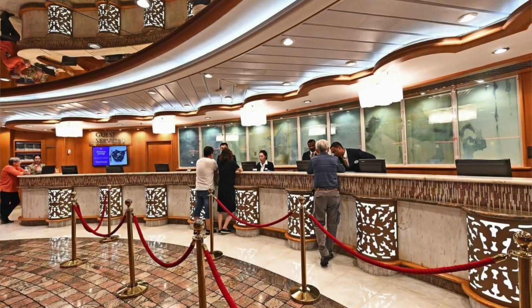You get that from the front desk if you want the paper version of it, but I like using the app. The app basically tells you a lot of information that's going on the ship. Also, before I get ahead of myself, one other thing I forgot.